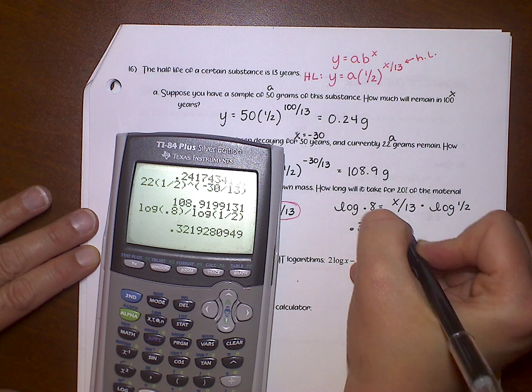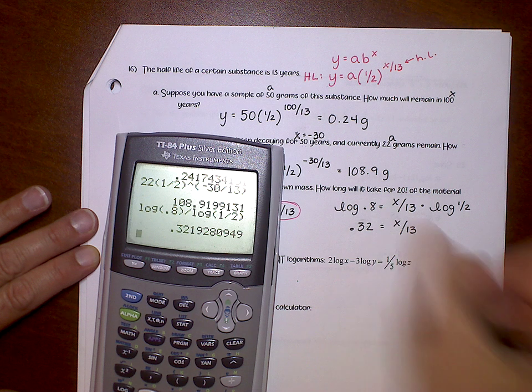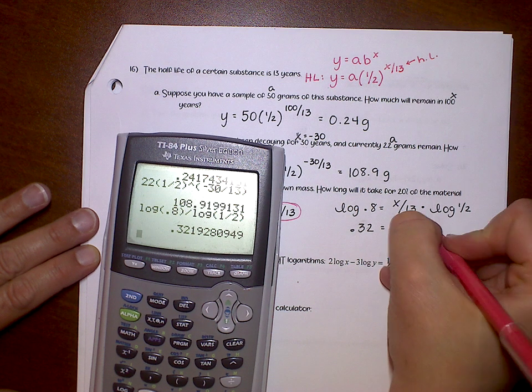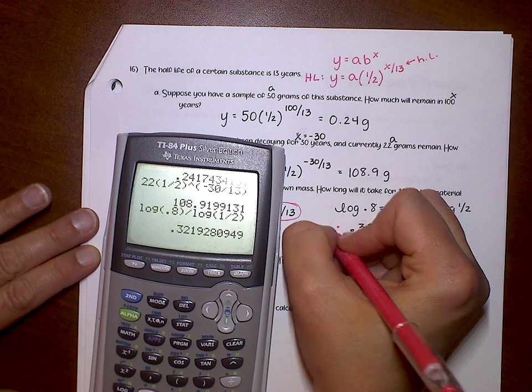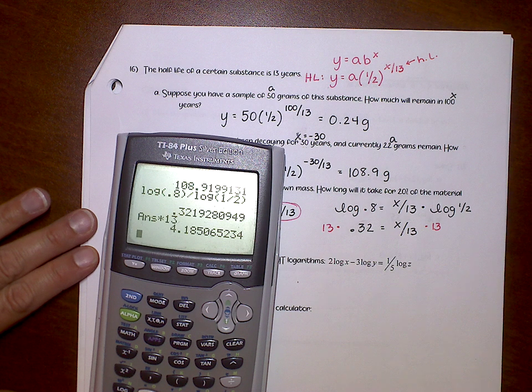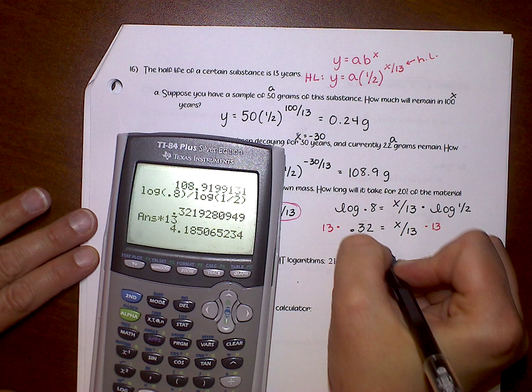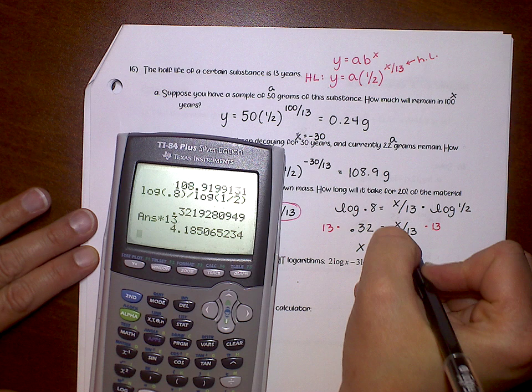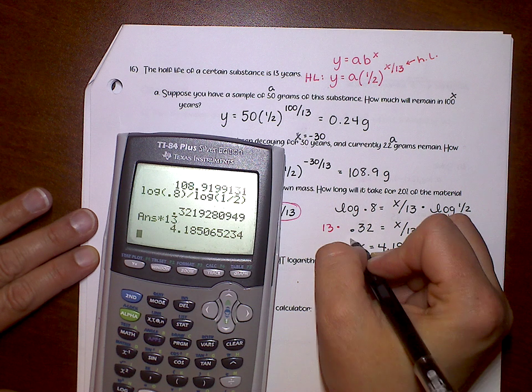But remember, that still equals x over 13. So now what I want to do is multiply by 13 on both sides. I divided the logs first, but now I'm going to take that number and multiply by 13. And I end up with 4.19 years.